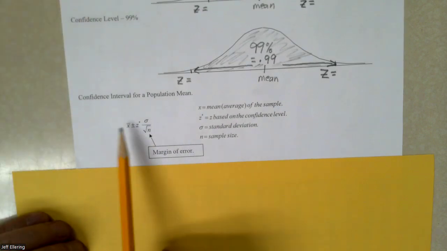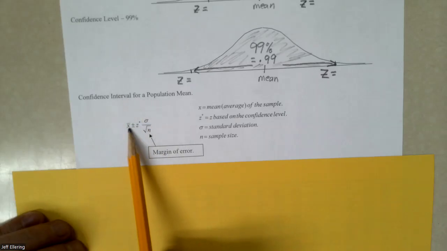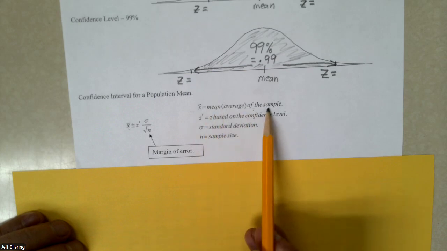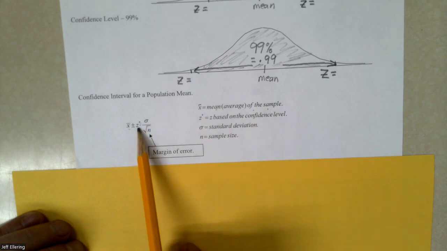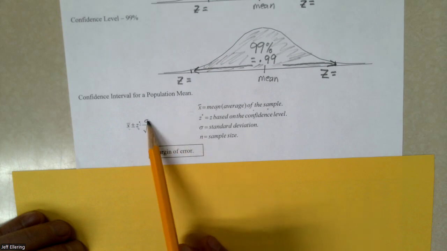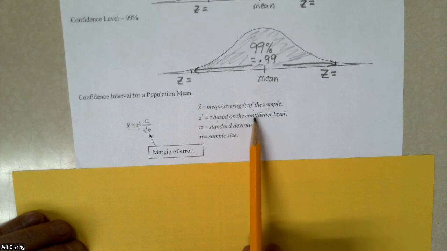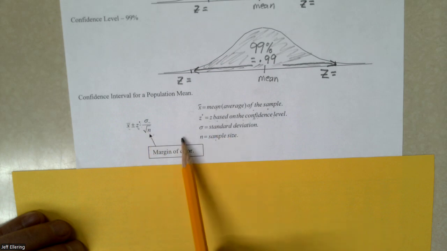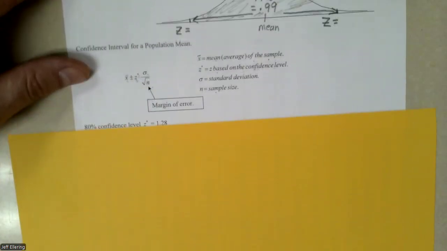So we have a formula that we're going to use for the confidence interval. X bar, that's the mean of the sample. We've talked about that already. Z star, this is going to be new. Z star is based on the confidence level. We'll look at those numbers in a bit. Times the standard deviation over the square root of n, where n is our sample size, and that's called the margin of error.